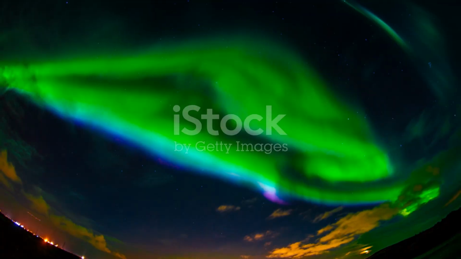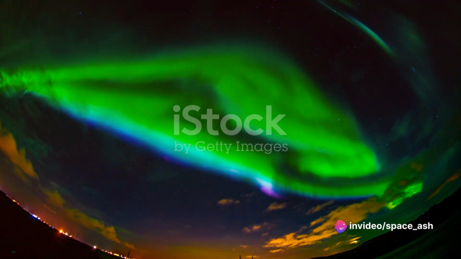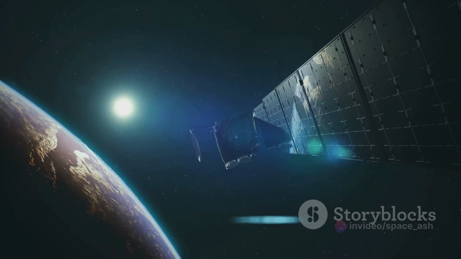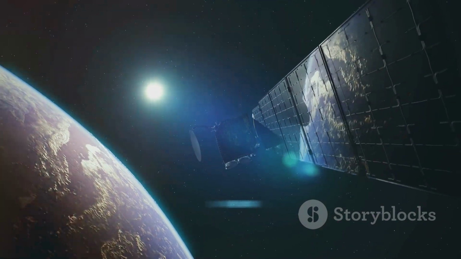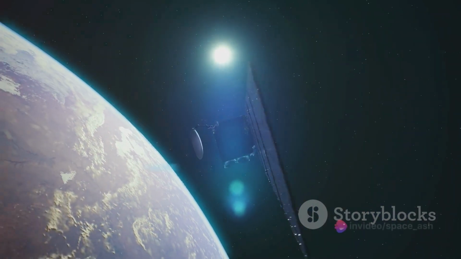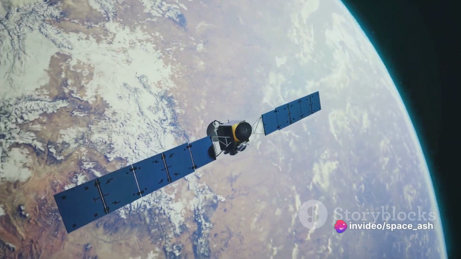Well, they create a variety of effects. For instance, the aurora, the beautiful lights that we see near the Earth's poles. These are the result of the interaction between the solar wind and the Earth's magnetic field, which guides the charged particles towards the poles where they collide with atoms and molecules in the Earth's upper atmosphere, producing the beautiful lights.